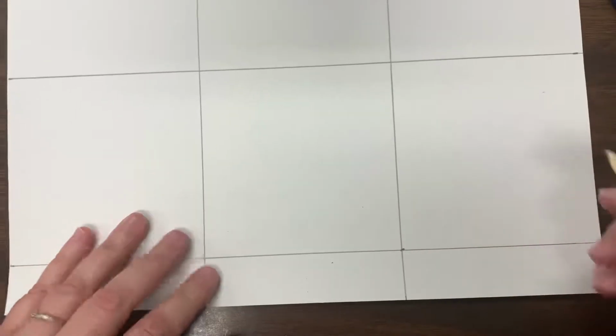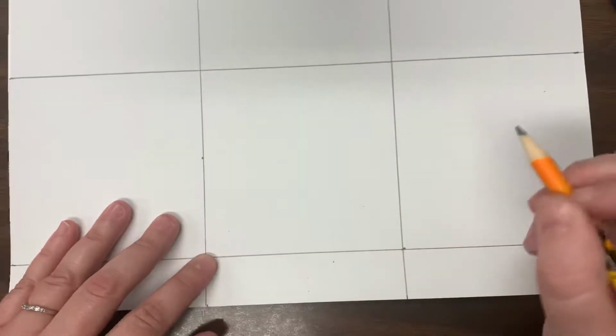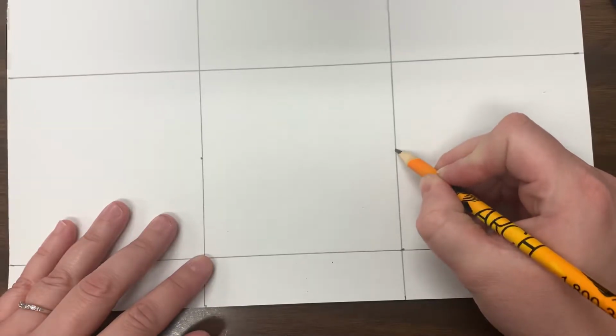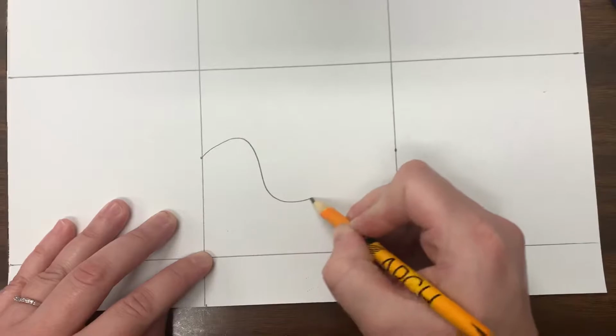Choose your section, and the first thing that you want to do is you're going to divide it horizontally with a wavy line. So I'm just going to put a little dot on the left and a little dot on the right, and then I'm going to connect them with a wavy line.